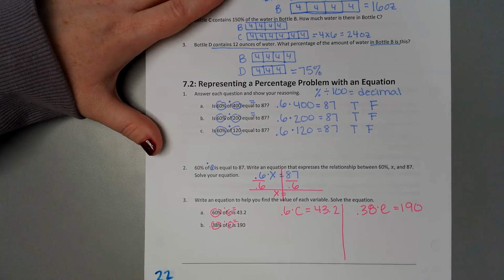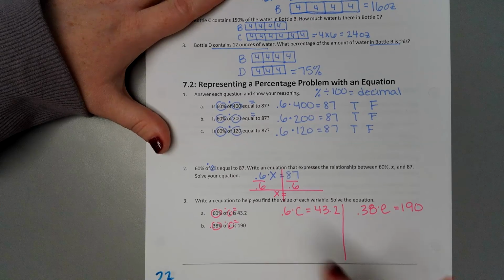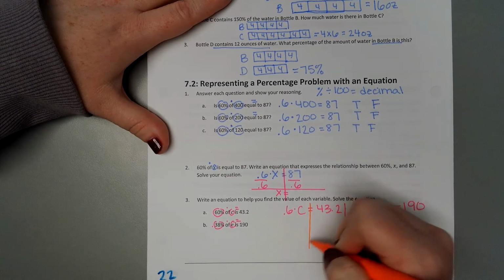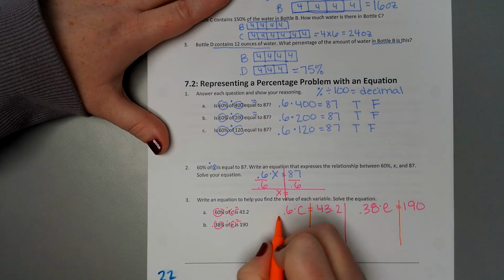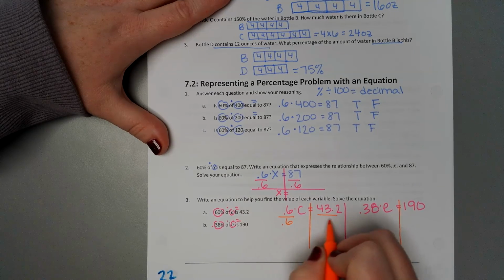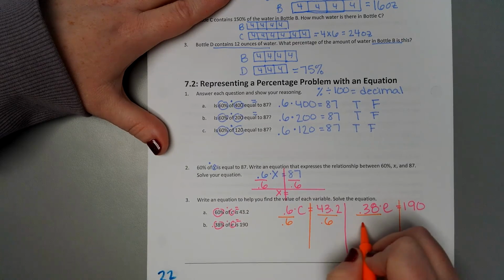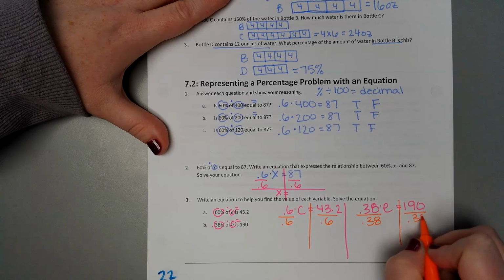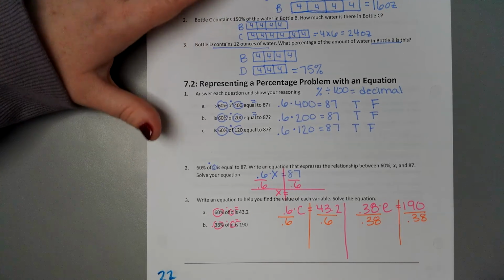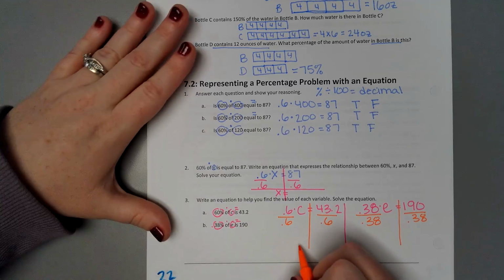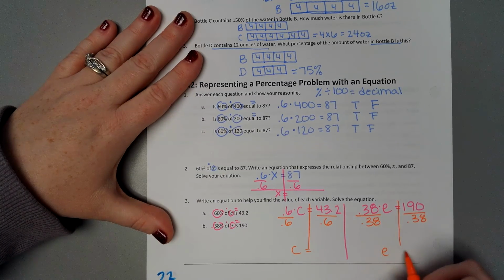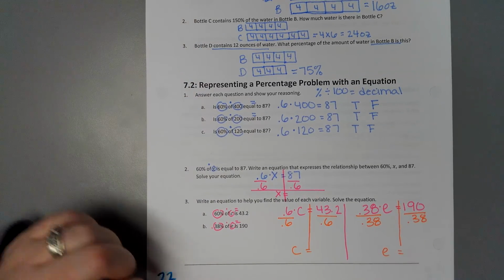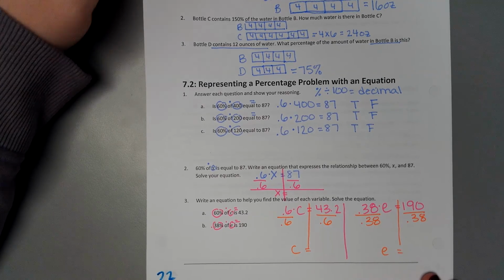For both of these, they're both something times a number. The opposite of multiplying would be to divide. Remember that a fraction bar means you're dividing. Once you get your answer, show it to me.